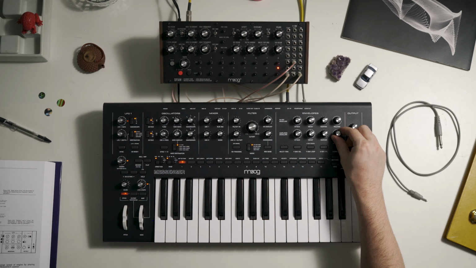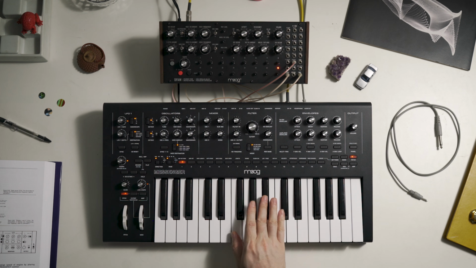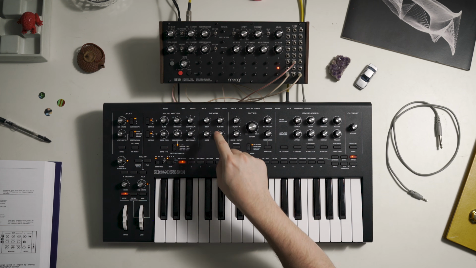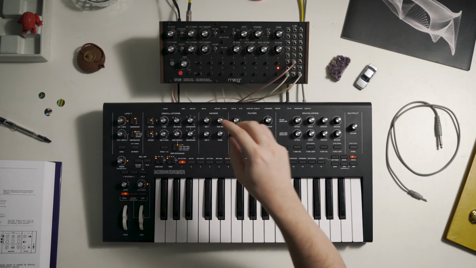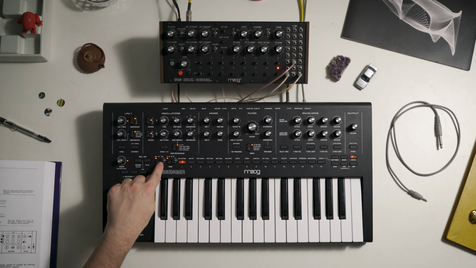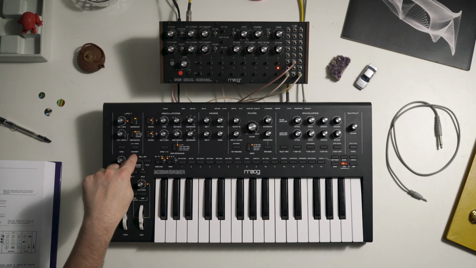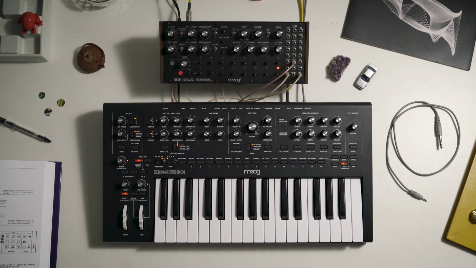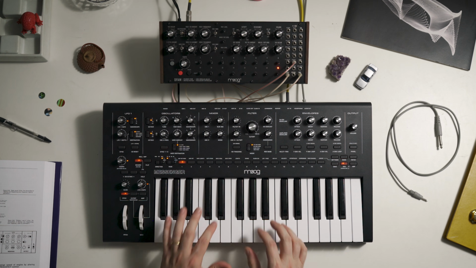I'm going to add a little bit of release to that. And we're just listening to oscillator 1 set to a sawtooth, the filter's wide open, and I'm going to go ahead and record a sequence. So I'll go to this direction button, set it to seek. I'm going to turn record on, and I'm going to enter a 32-step sequence.